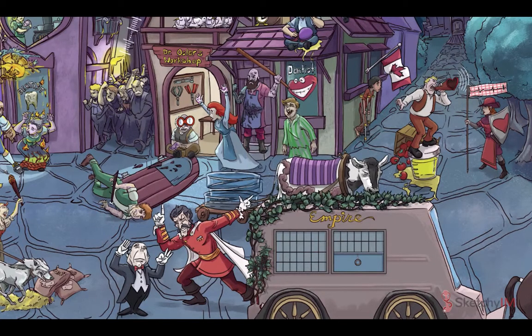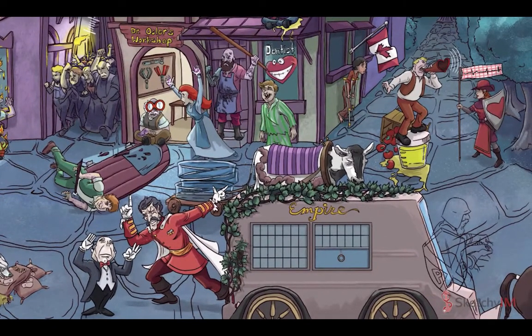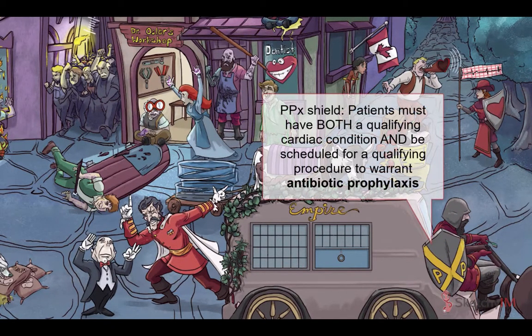You might have heard about prophylactic antibiotics to prevent endocarditis, but when do we give it? Well, nowadays, we're actually much more restrictive about handing out prophylactic antibiotics, represented by a recurring sketchy symbol, the PPX shield. Patients must have both a qualifying cardiac condition and be scheduled for a qualifying procedure in order to receive antibiotic prophylaxis. Qualifying cardiac conditions are pretty serious and include patients with prosthetic heart valves, previous endocarditis, unrepaired or recently repaired cyanotic congenital heart disease, or valvulopathy from a heart transplant.